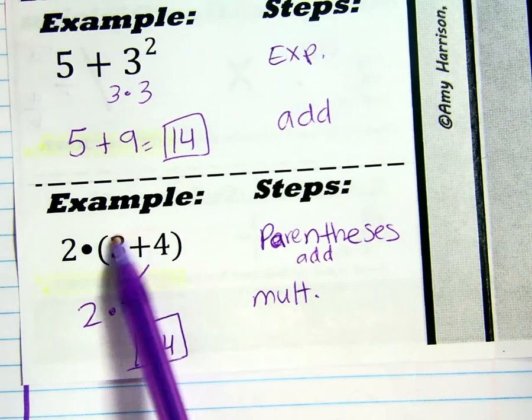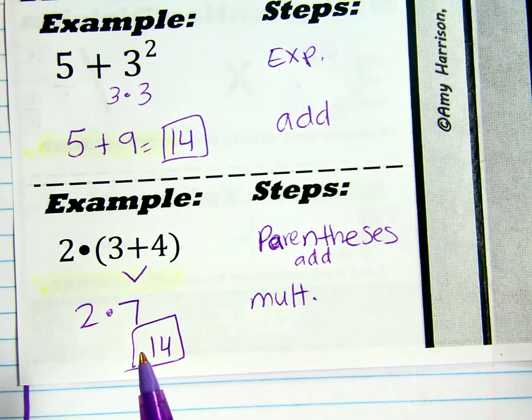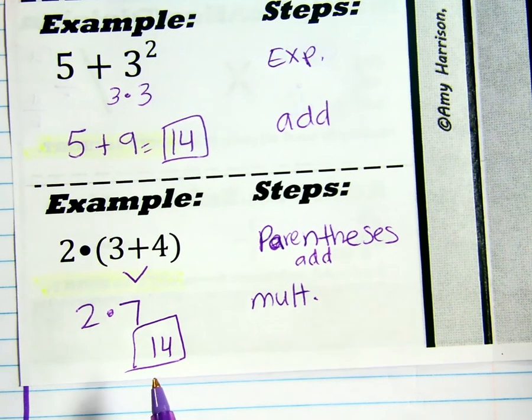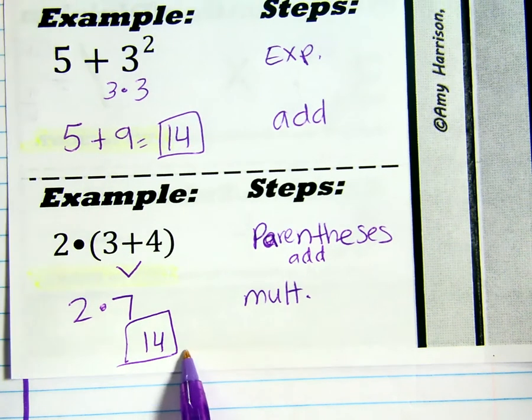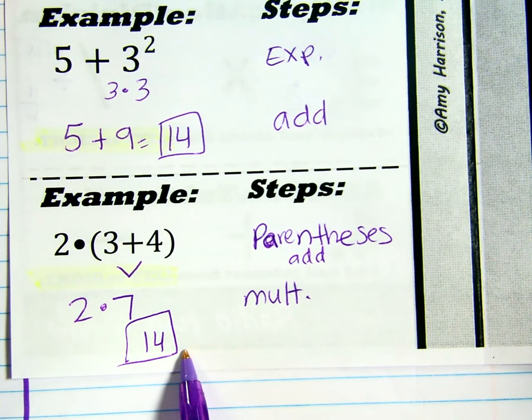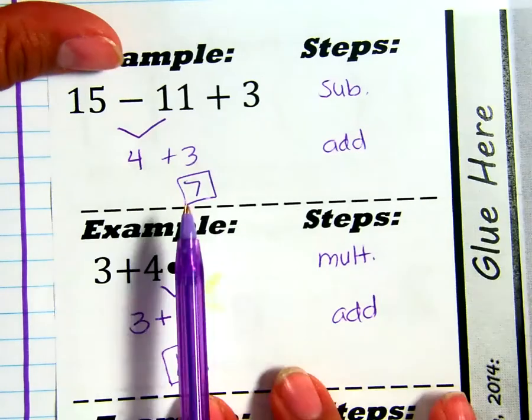Why is the answer 11? Why is it 11? It's 14. Not that one? This one? Oh, the next one? Okay, sorry. Number 2.